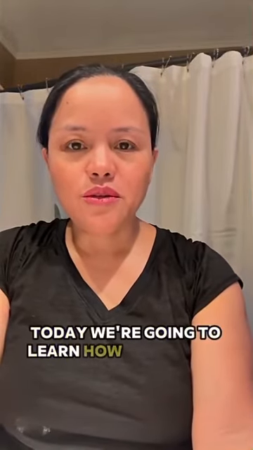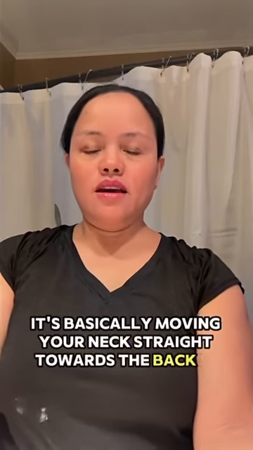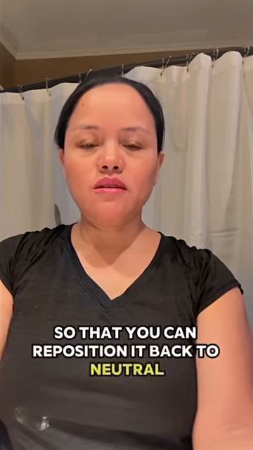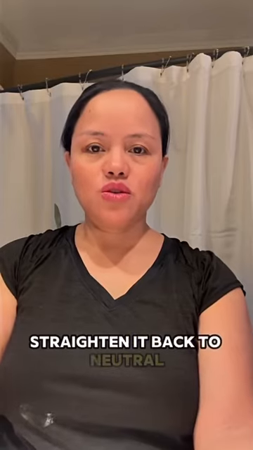Hello everyone, today we're going to learn how to prevent pain in the neck through cervical retraction. That's the medical term for it. It's basically moving your neck straight towards the back so that you can reposition it back to neutral, or sometimes when you have pain you have to reverse the curvature and straighten it back to neutral. Why is this important?